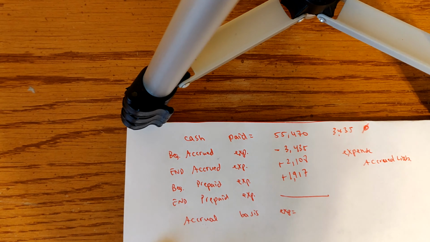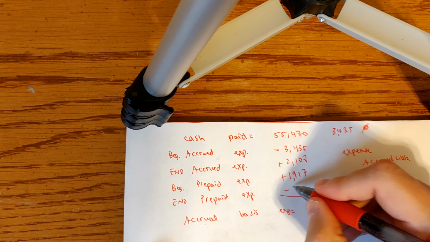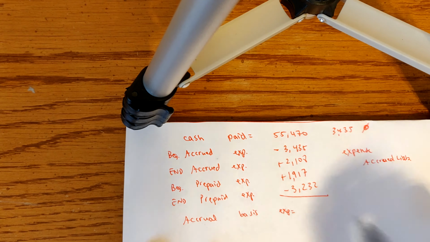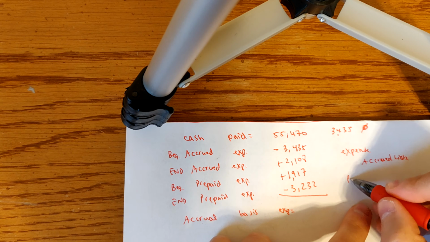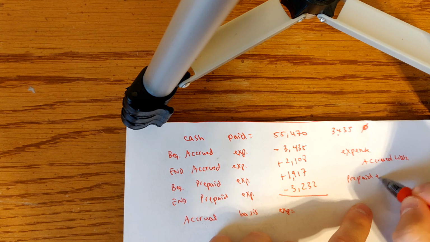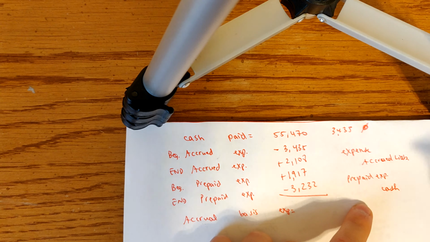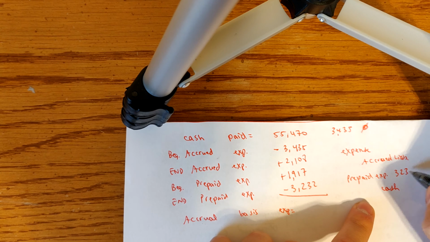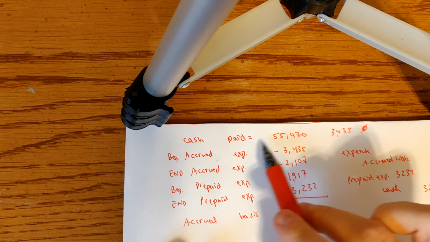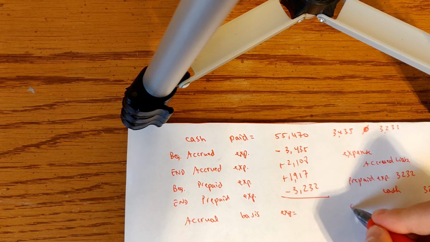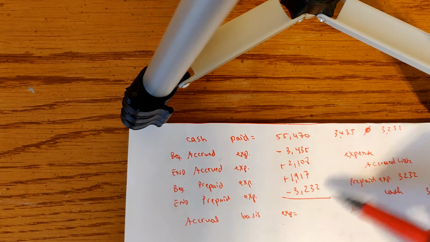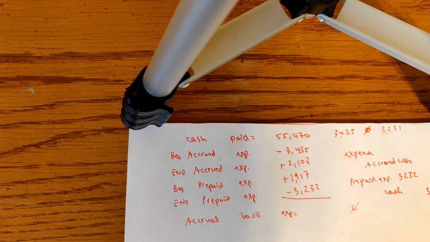And then finally, the prepaid expense for the ending balance is 3,232, and we want to subtract that because that would basically be where you would debit the prepaid expense and credit cash, right? But that's not an expense of the current period. And so cash went out at 3,232, but we want 0 at the end here, okay? So then we would have to subtract that out.